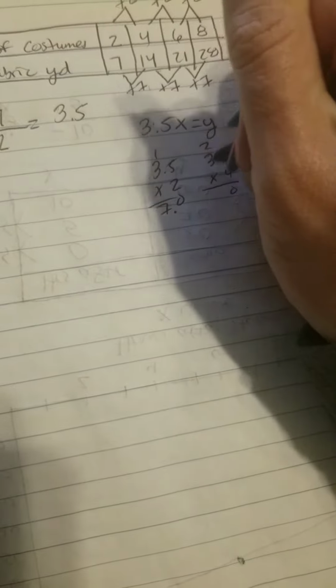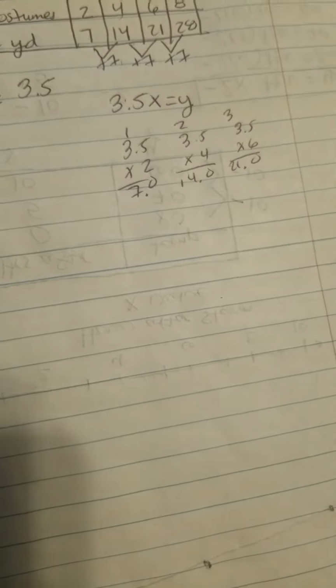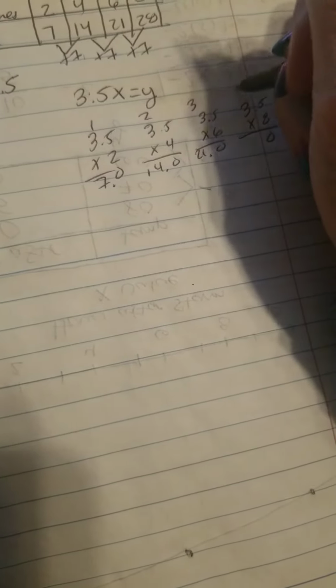If I do 3.5 times 2, I'm going to get 7. If I do 3.5 times 4, I should get 14. If I do 3.5 times 6, my value should be 21. And then if I do 3.5 times 8, I should get 28.